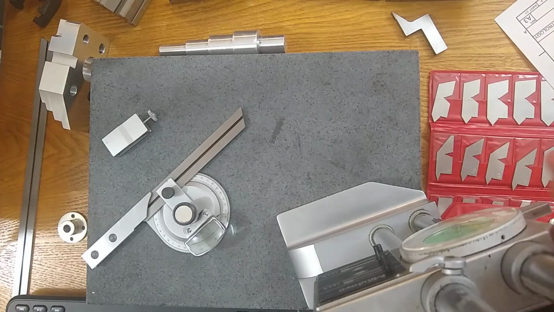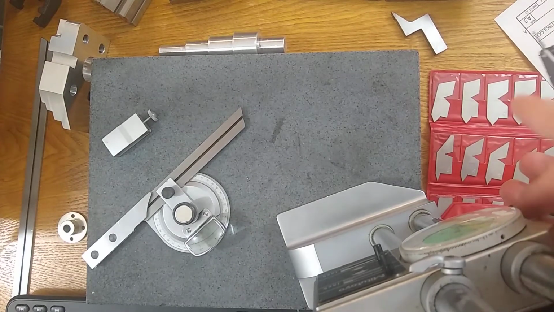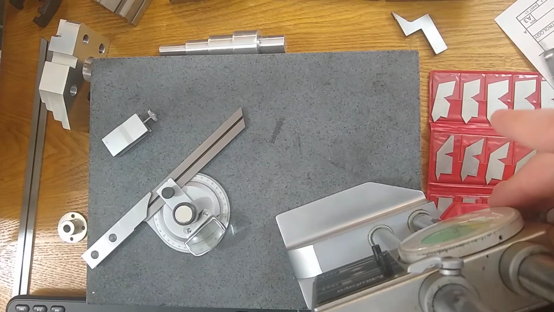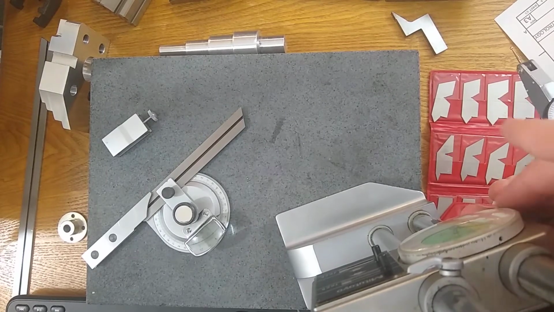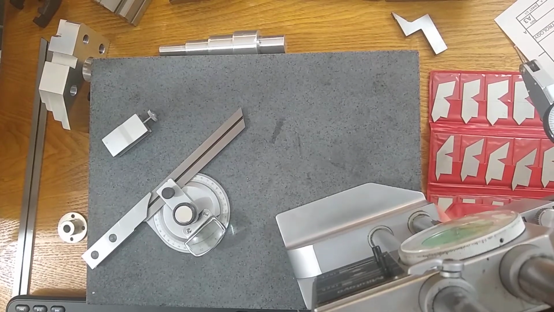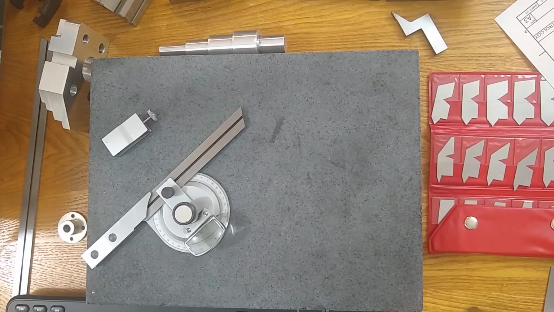If you're thinking about doing it, I recommend it if you're working with some larger parts. I've done it many times as I've worked with large parts, and it's been a big help. We're going to bring this back for the sine bar, but I'll move it out of the way for now.